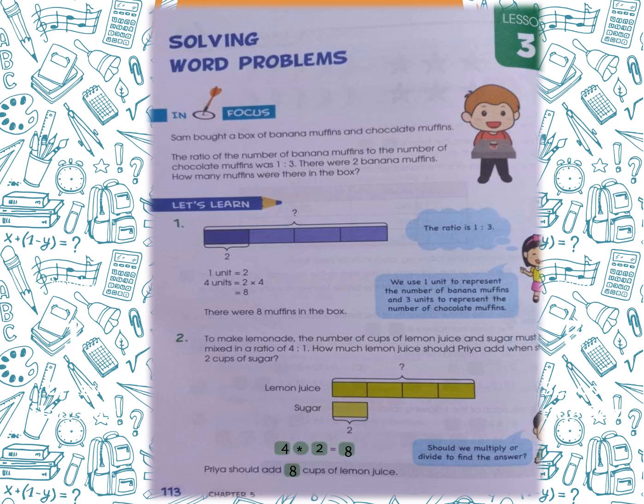In example 2, we have to make lemonade. The number of cups of lemon juice and sugar must mix in a ratio of 4:1. This means for every 4 cups of lemon juice there is 1 cup of sugar. How much lemon juice should Priya add when she has to add 2 cups of sugar?